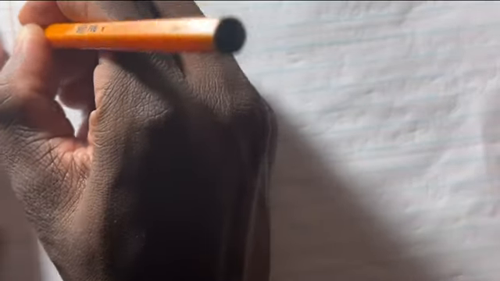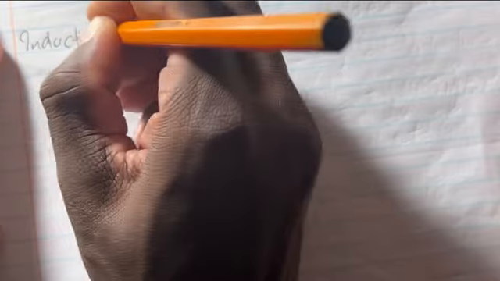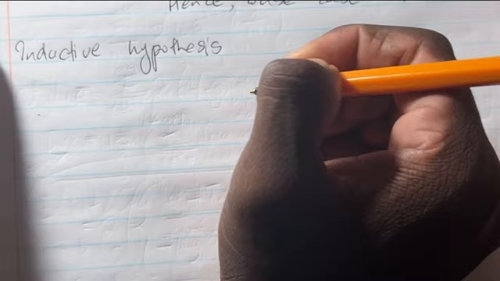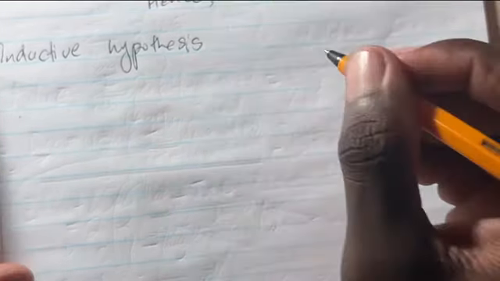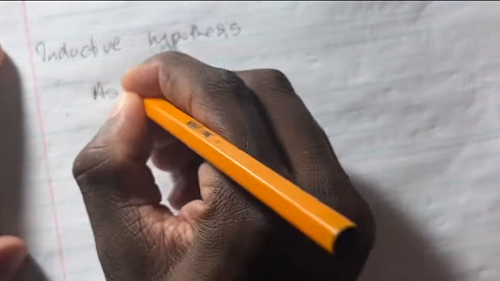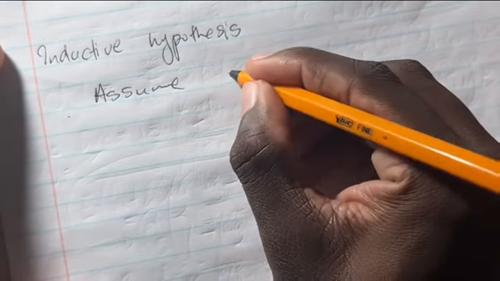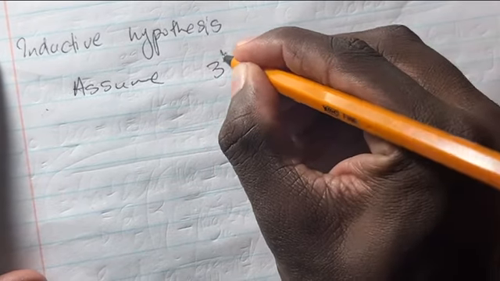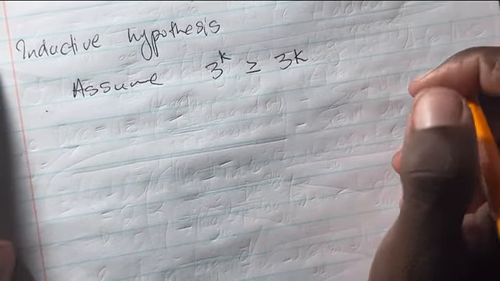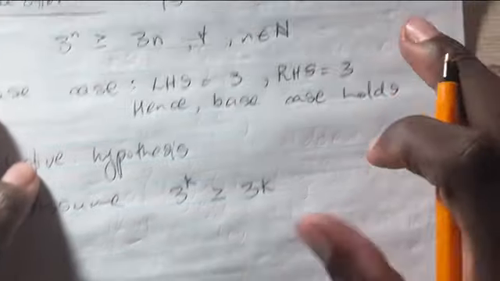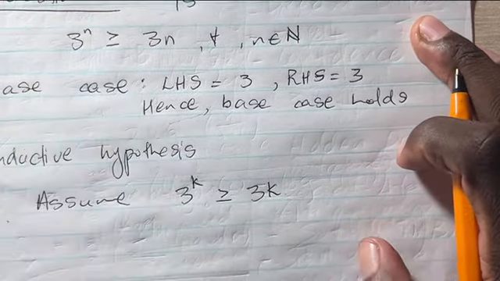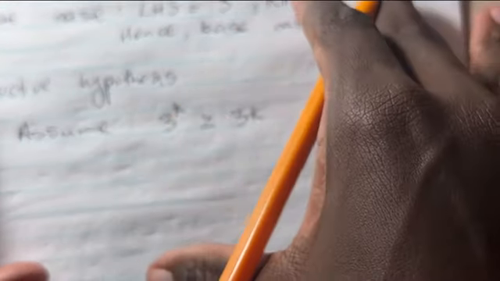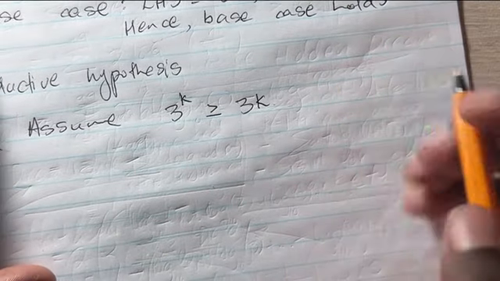Okay, now we go to the inductive hypothesis. For the inductive hypothesis, you assume that the statement is true for some integer value k. Right, so you are fixing. This was a free variable n, so this was saying for all values of n. Now you're assuming this is true for a specific value that is k, but we're not writing what that value is.